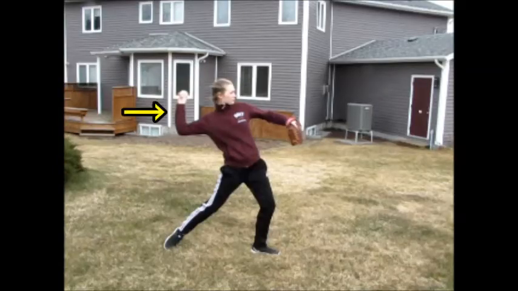Here, we see that pitcher 2 has less horizontal shoulder abduction and less elbow extension. This means that the force-producing muscles are not being stretched as much prior to contraction. Thus, the stretch shortening cycle has less of an effect.